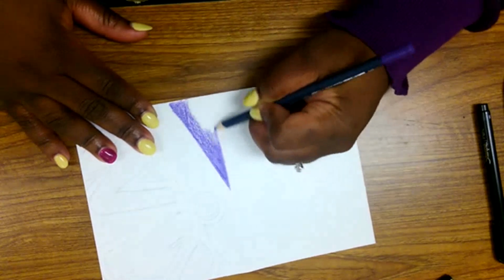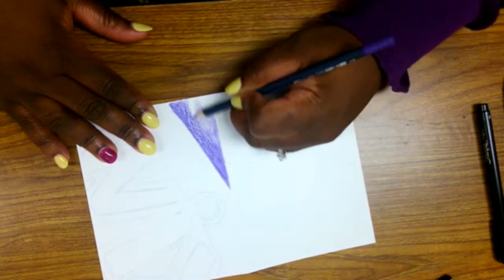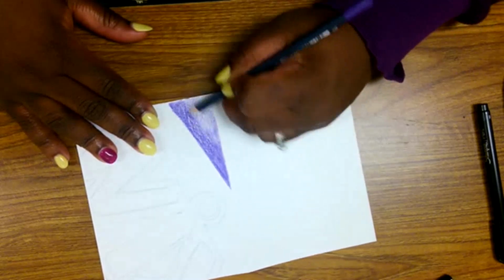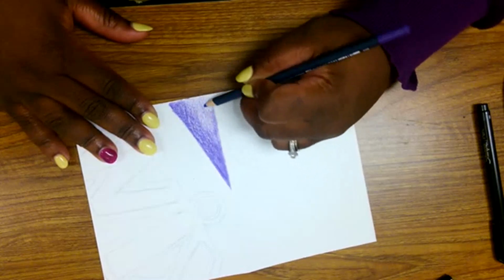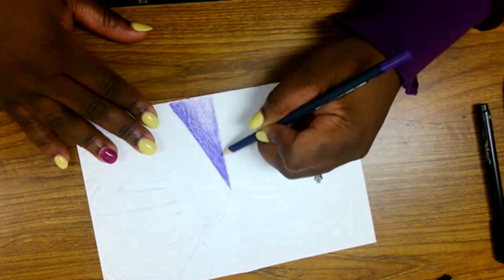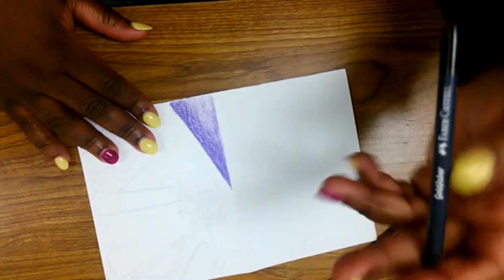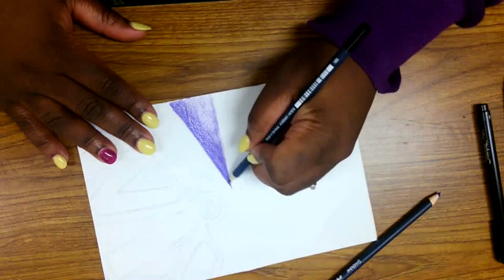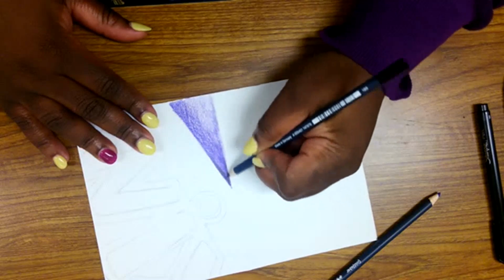When I'm looking at your work, what I'm going to be grading on is, did you use the color schemes correctly? And did you use your color pencils as drawing tools? Not necessarily coloring tools, but drawing tools. Have you controlled what your color pencils are doing in terms of those changes in value?